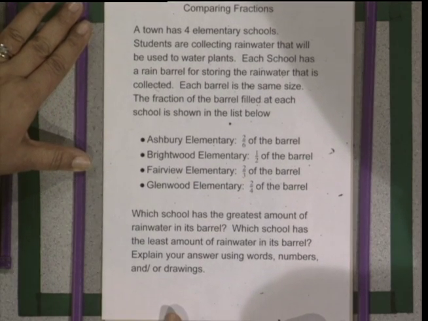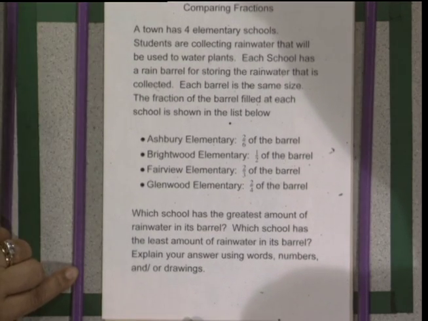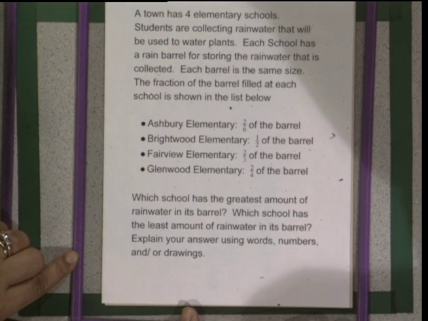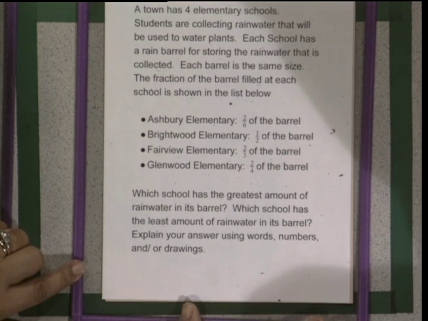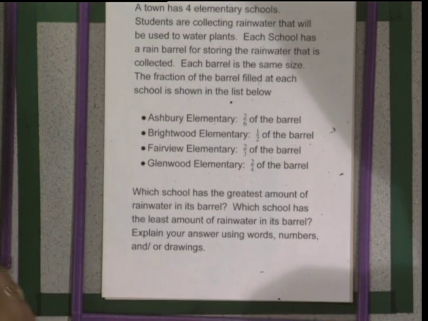Ashbury Elementary, 2/6 of the barrel. Brightwood Elementary, 1/2 of the barrel. Fairview Elementary, 2/3 of the barrel. Glenwood Elementary, 2/4 of the barrel. Which school has the greatest amount of rainwater in its barrel? Which school has the least amount of rainwater in its barrel? Explain your answer using words, numbers, and/or drawings.